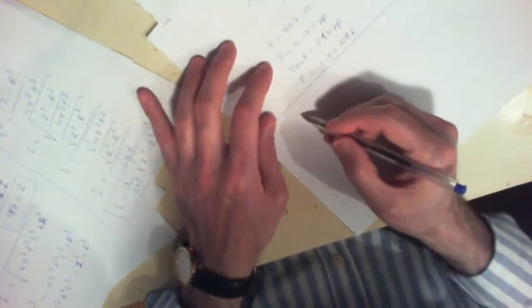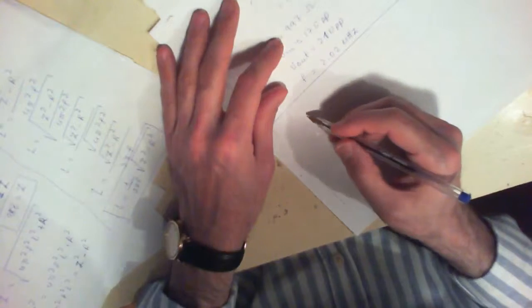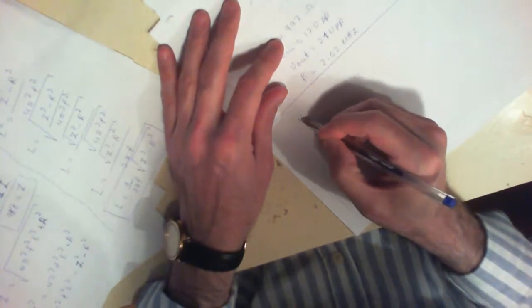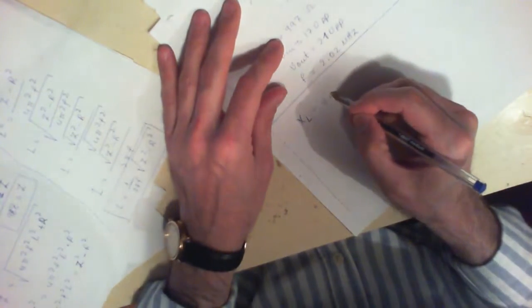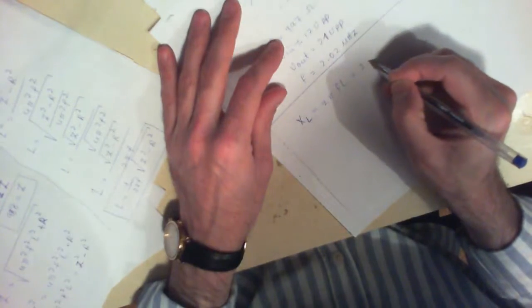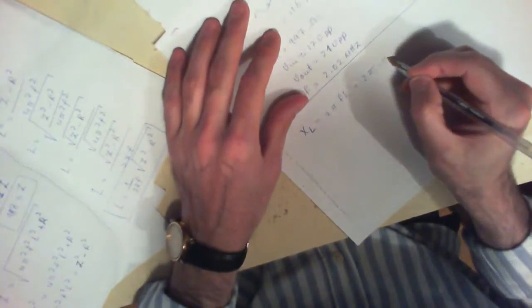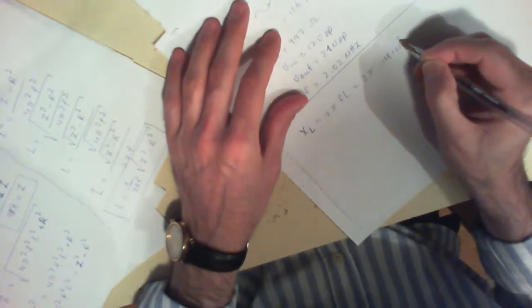So in this circuit, X of L, the reactance of your inductor, was equal to 2 pi FL, which is equal to 2 pi times the frequency, 14 kilohertz, 14 into 10 raised to the power 3, times L. Okay, so it gets a little bit more complicated actually, because right now I don't have the L over here.